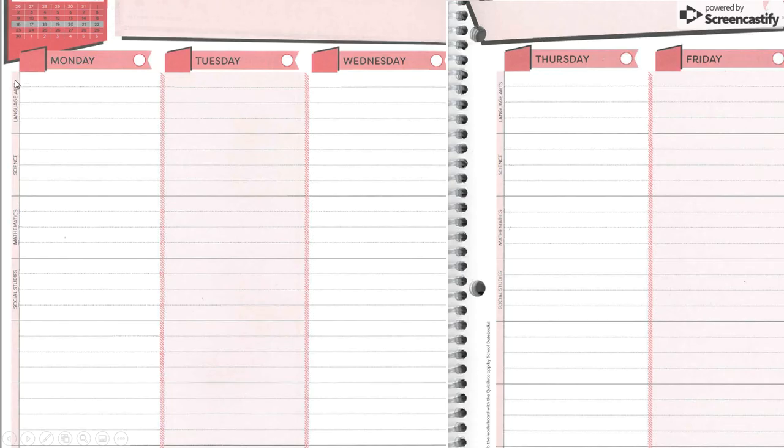Step one, you'll notice that on each side right here, it has the subject areas: language arts, science, mathematics, and social studies. Perfect. The problem is we have two periods that don't have any labels. So we're going to take care of that right away. So it's set up for the week.